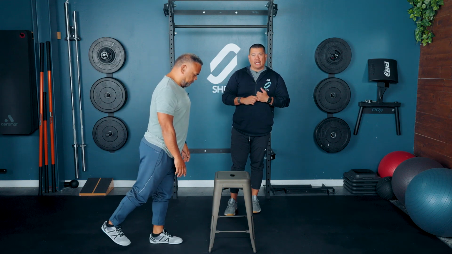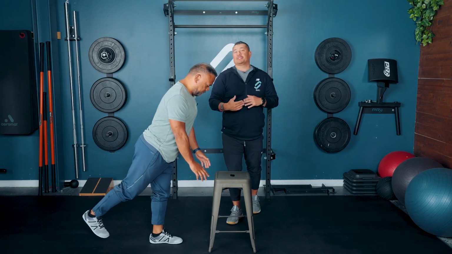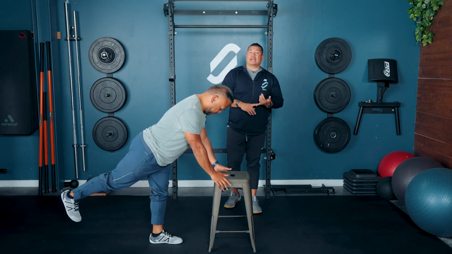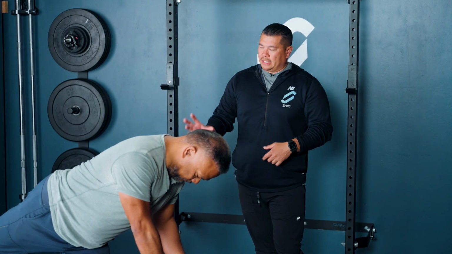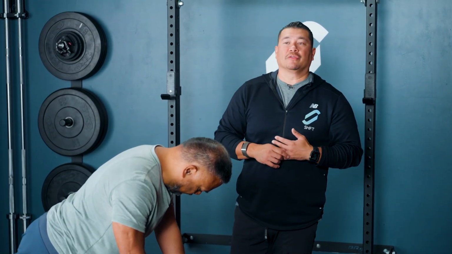All right, so the last exercise that we're going to do is the hip airplane. Now, this is a great warm-up exercise before you do any type of exercises like squats, deadlifts, front squats, whatever it is. This is a great way to just kind of get the communication fibers activating.